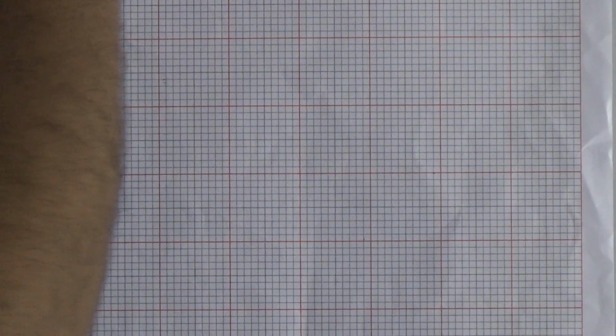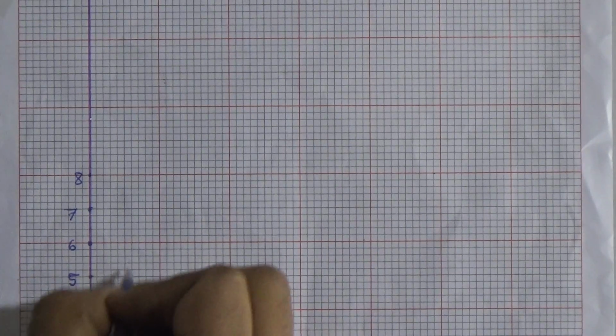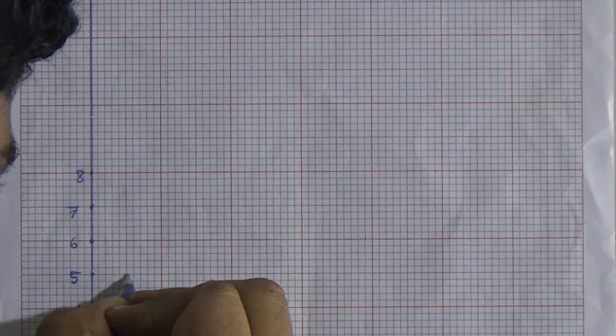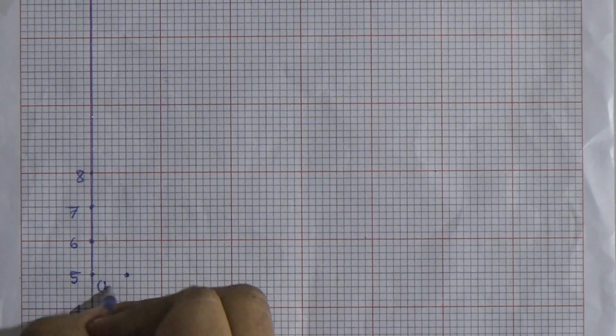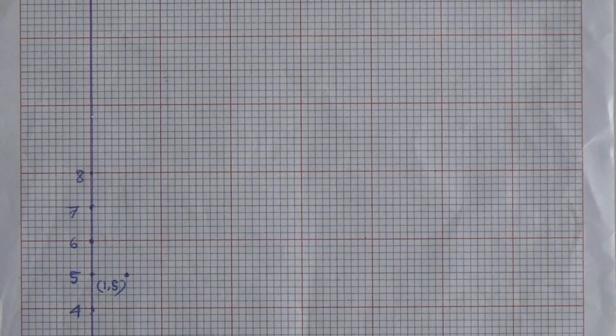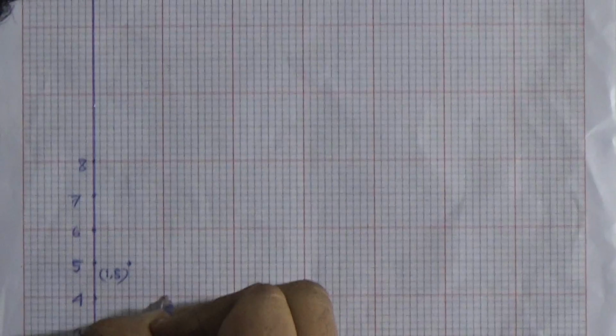So 1 and 5: along the x axis we get 1 and 5, 1 2 3 4 5. So this is the point and its name is (1, 5). Here write 1 comma 5. Okay, next (2, 4). Here along the axis we go 2 and 4, 1 2 3 4.